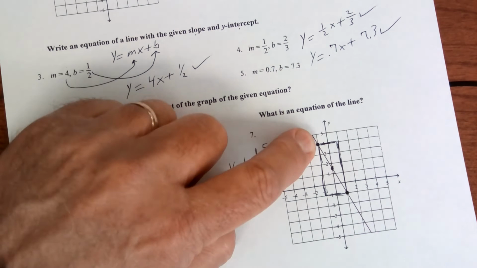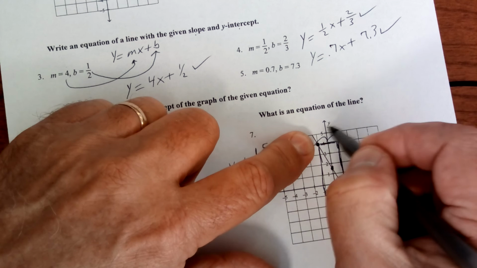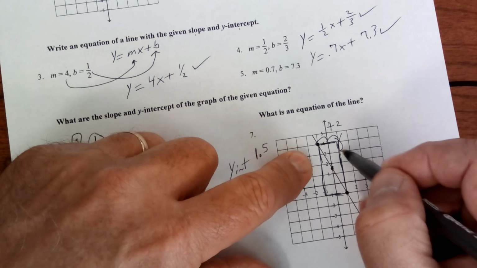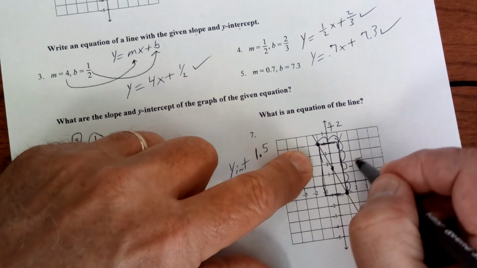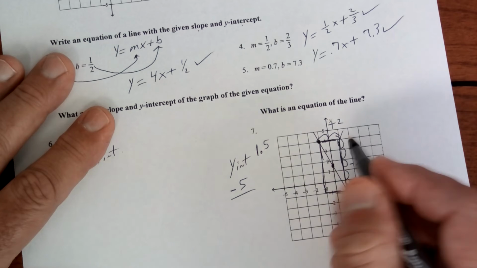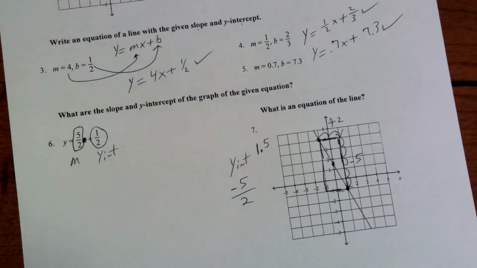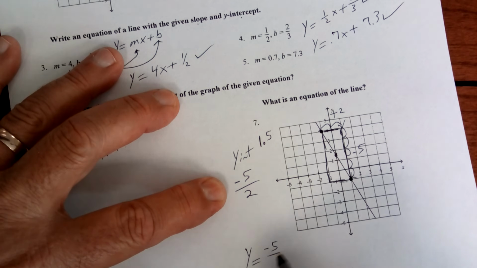So I'm going to go to the right 2, so that's a positive 2. But then I'm going to go down 1, 2, 3, 4, 5. That's going to be a negative 5. So it's rise over run, which is negative 5 over 2, and that's your slope. So to write an equation, you're going to say y equals mx plus b.